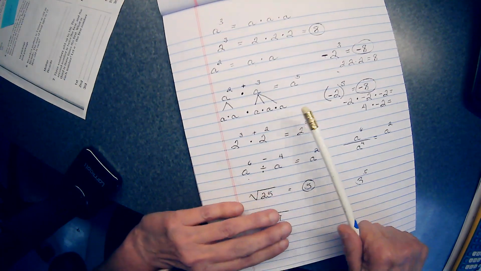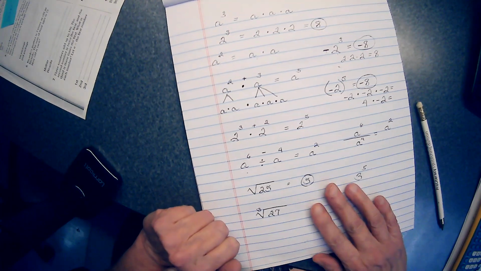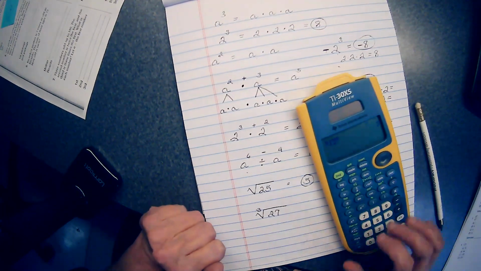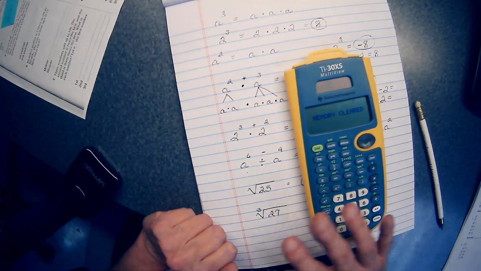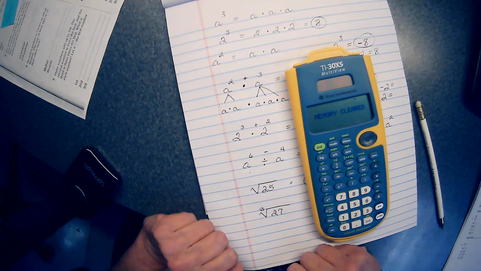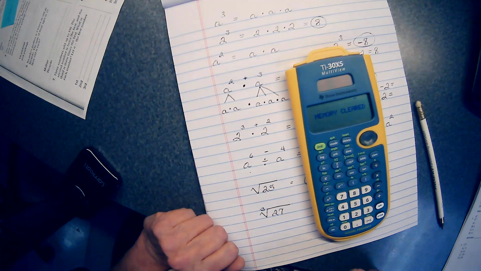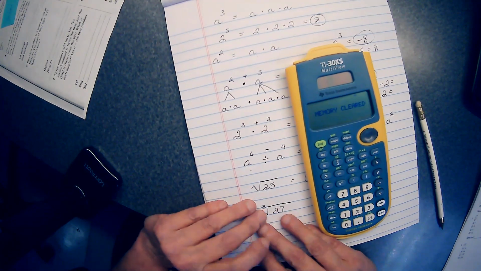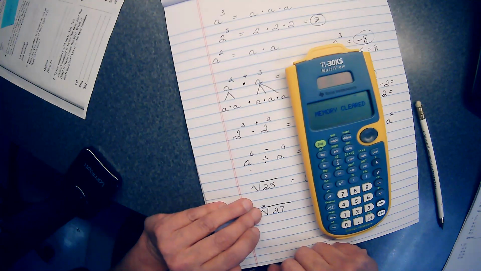Okay, so that's something that may be helpful to you. But by all means, use your calculators for these problems that we have for page, I think it's 9 and 11. And I will work some of these with you on the next video.